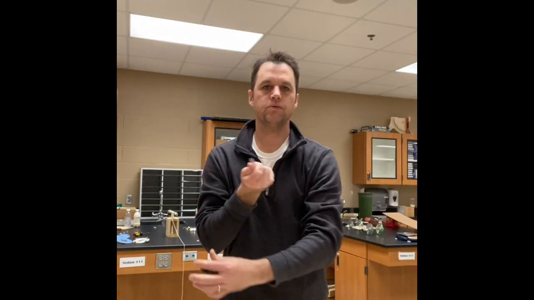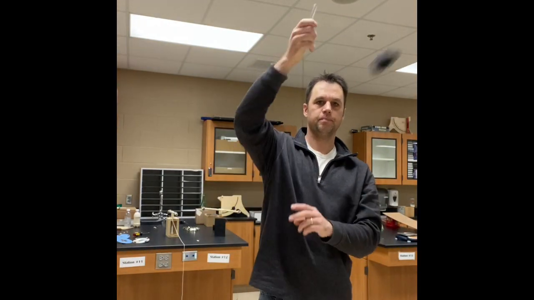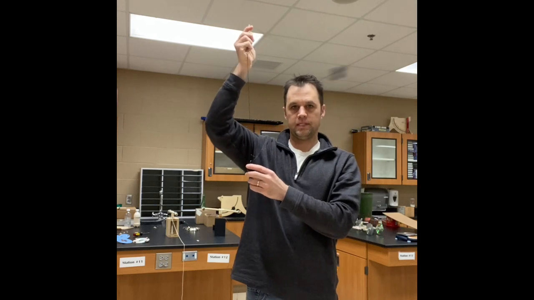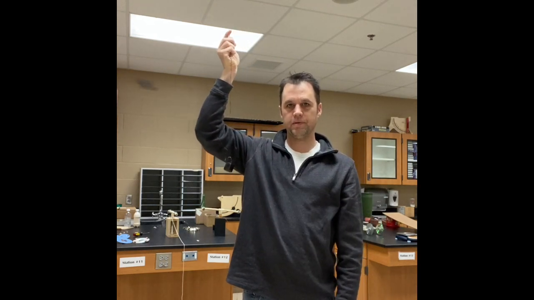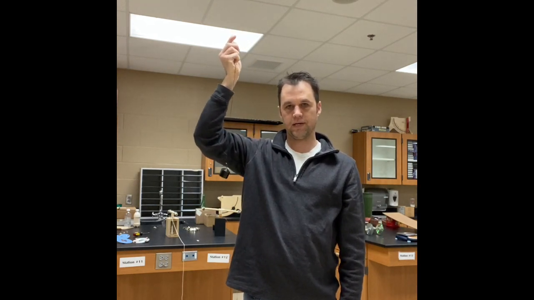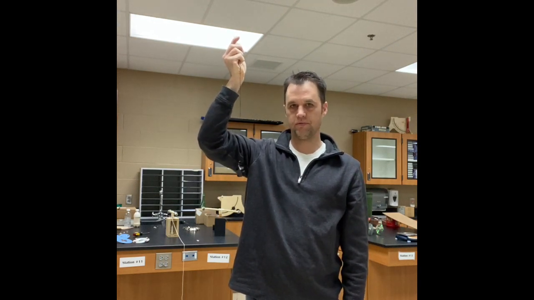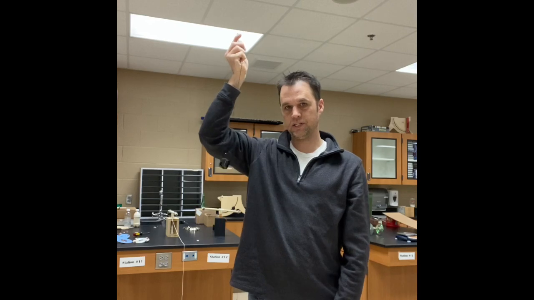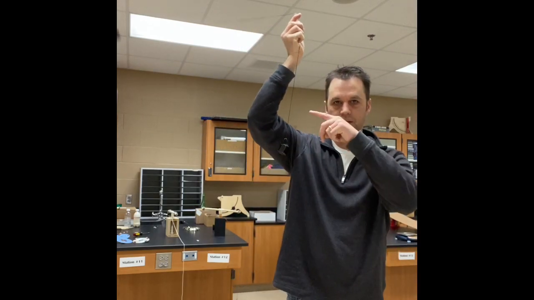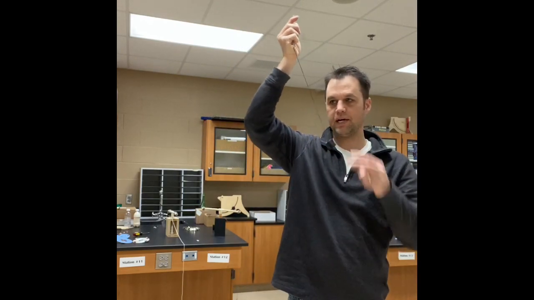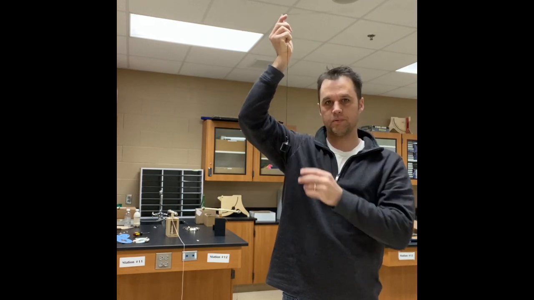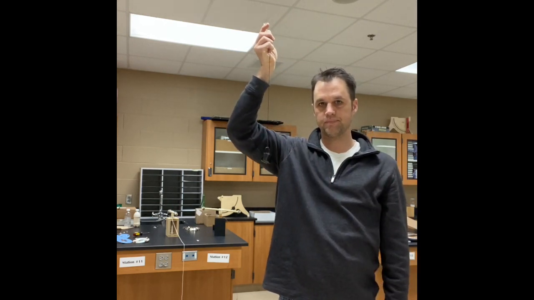When I think about a revolution, I think of this setup right here. A centripetal force is keeping the rubber stoppers from going in a straight line. The centripetal force is always directed toward the center of the circle. It's tension in this case, provided by this weight right here. Now, if I were to cut that weight, those rubber stoppers will go flying in a straight line.